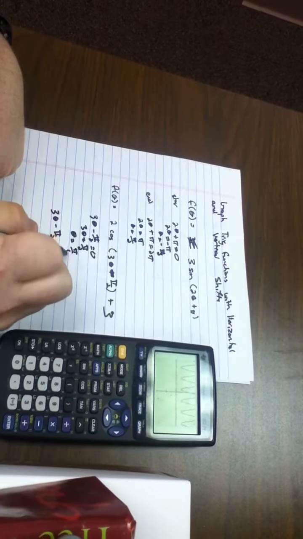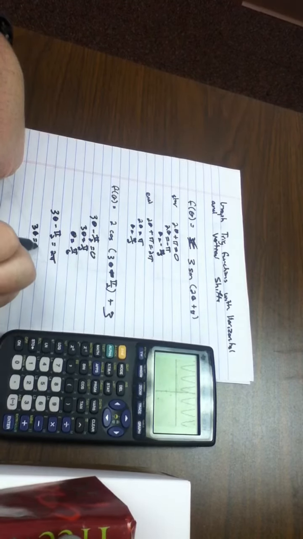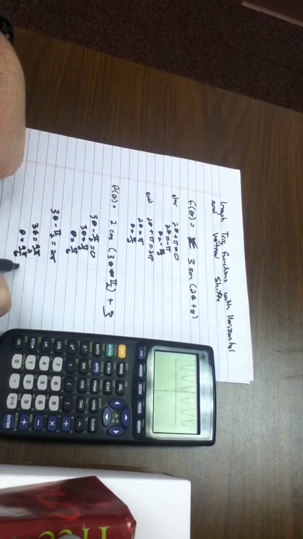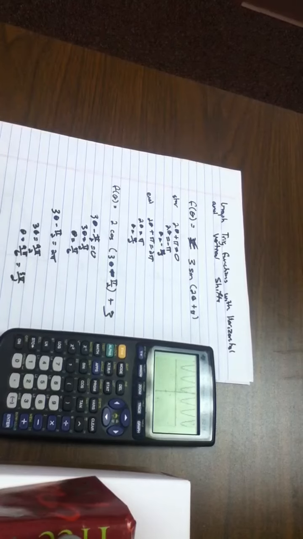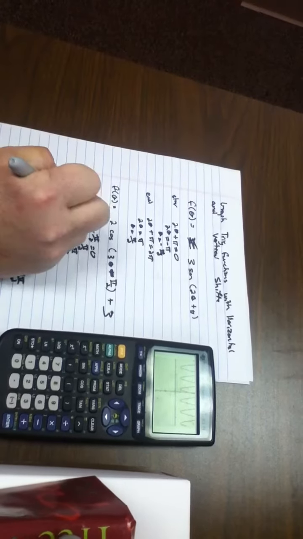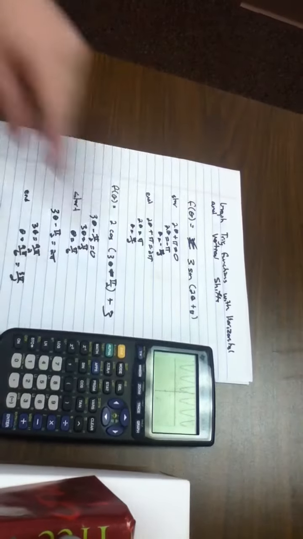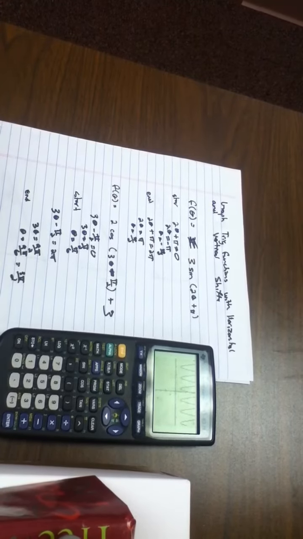Here my starting value is pi over 6. My ending value is 3 pi over 2, or 9 pi over 6, which simplifies to 3 pi over 2. So that's my start and my ending value for cosine. And this is what the graph looks like, shifted up plus 3 units. This concludes my tutorial on graphing horizontal and vertical shifts.